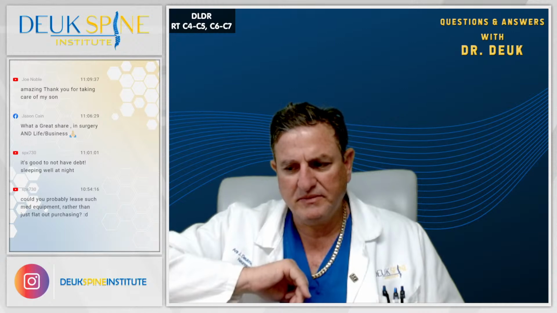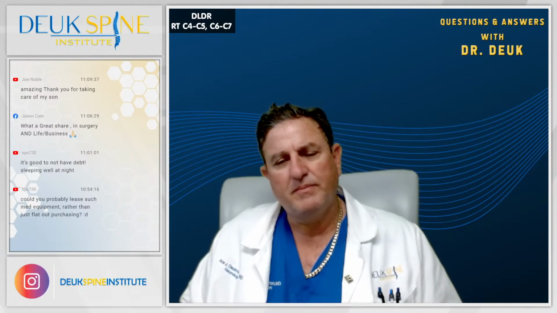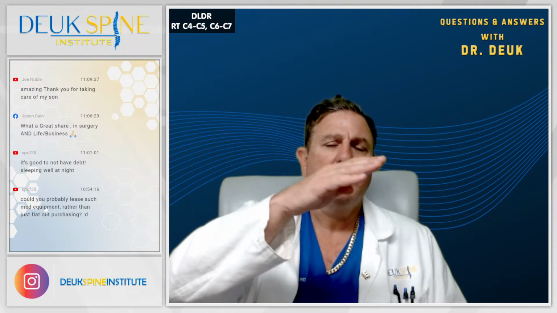But eventually we had to unzip and open up the posterior longitudinal ligament, which was the ligament in the back of the disc just behind the annulus. That was also torn, and the herniation went through that, was sitting on top of the spinal cord.